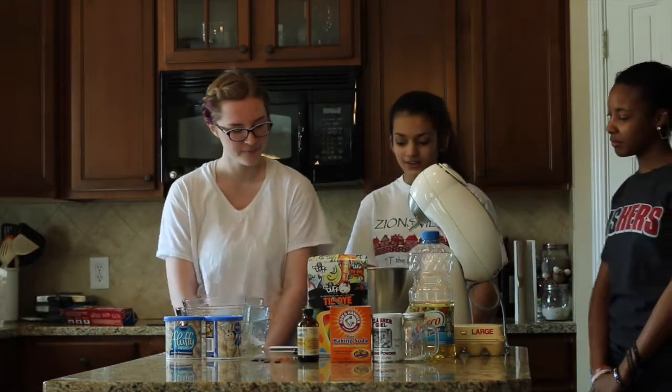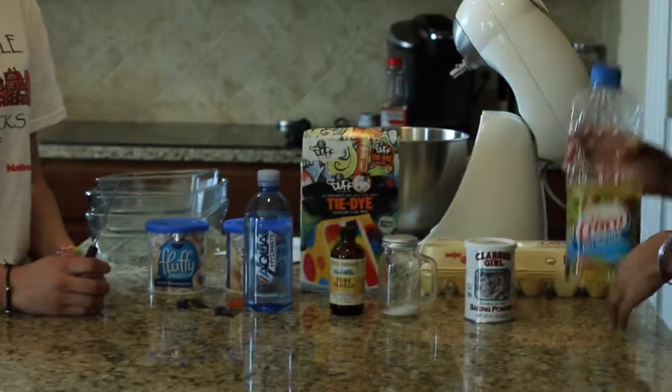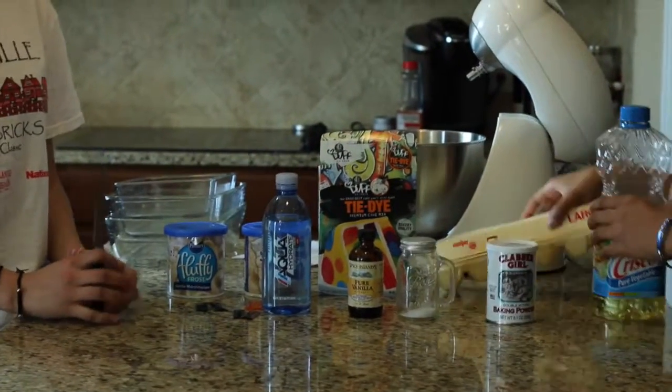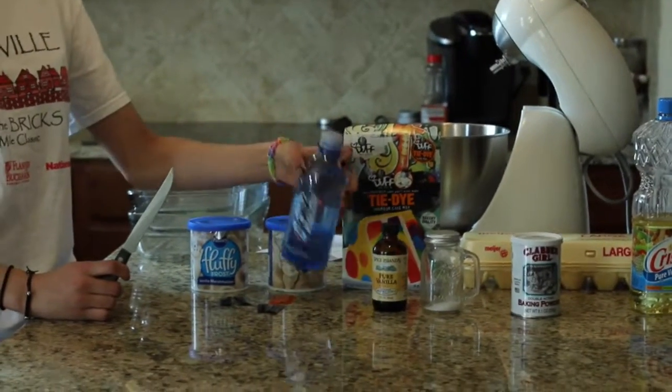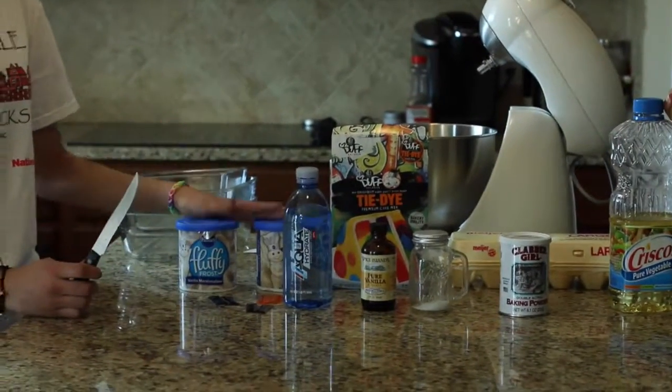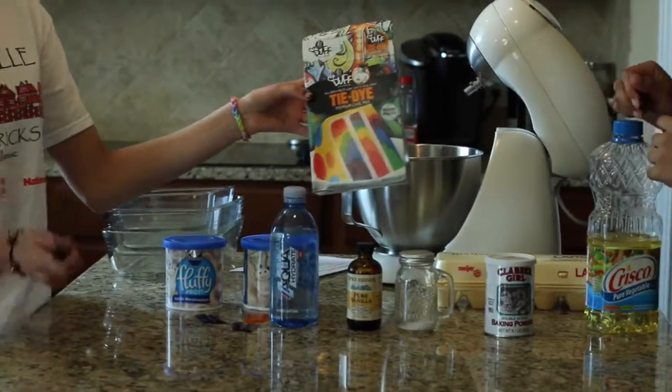Here are some ingredients for today's cake. Vegetable oil, baking powder, eggs, salt, vanilla. Here we have our supercharged alkaline water, food coloring, frosting, and the cake that we will be making.